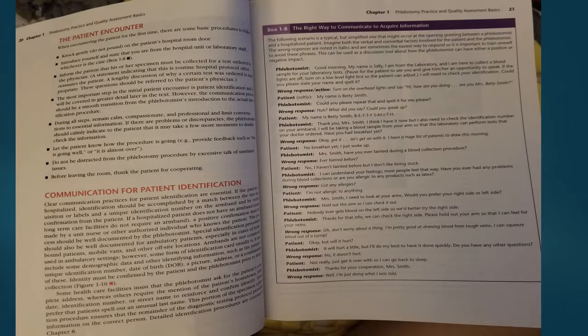The most important step in the initial patient encounter is patient identification, and it will be covered in greater detail later in the text. However, the communication process should be a smooth transition from the phlebotomist's introduction to the actual identification procedure. During all steps, remain calm, compassionate, and professional, and limit conversations to essential information. If there are problems or discrepancies, the phlebotomist should calmly indicate to the patient that it may take a few more moments to double-check the information.